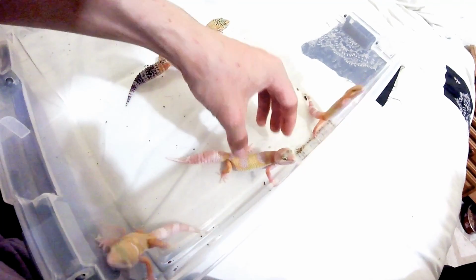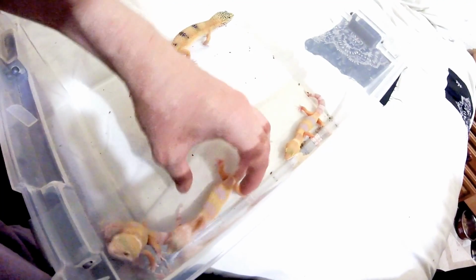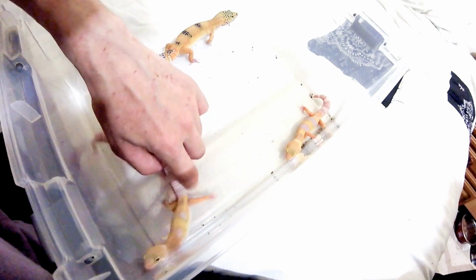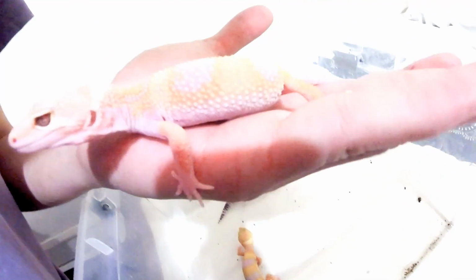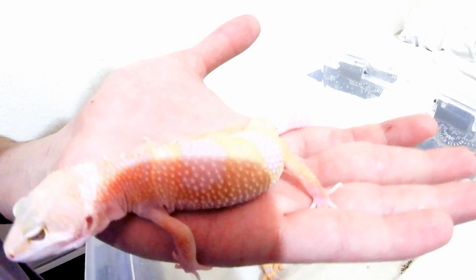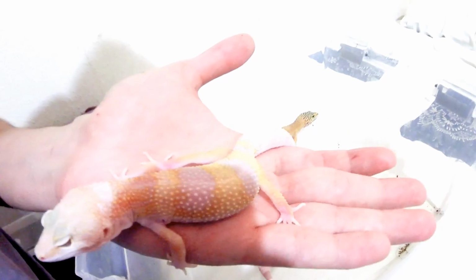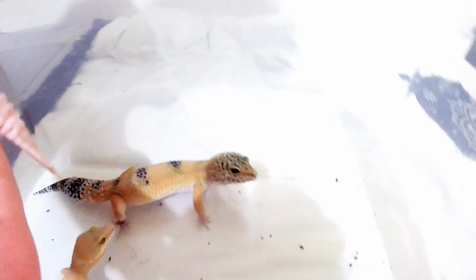Yeah, so I'll just show you the actual gecko, the albinos now. So I'll bring them up close. You can see a little bit of a carrot tail on this one. That's because the mother had the carrot tail. Basically, what the albino trait does is it stops the dark pigmentation from showing.